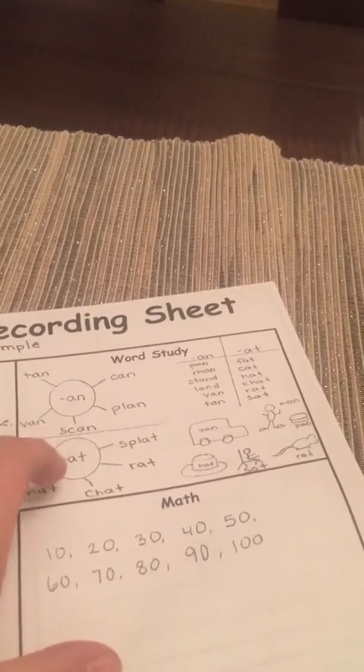Now here in word study, you can see this is an example of a bubble map. So when they're saying bubble map, this is what they're talking about. Over here, you can see the sight word sentences. Over here is a way to show the math when we're talking about showing the math. And here when they say, notice the pattern, what you're looking for is that all of these end with a 0 and all of those things.